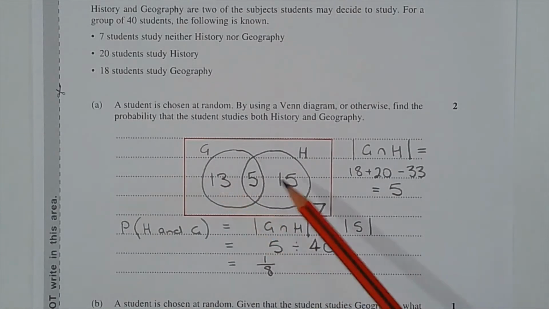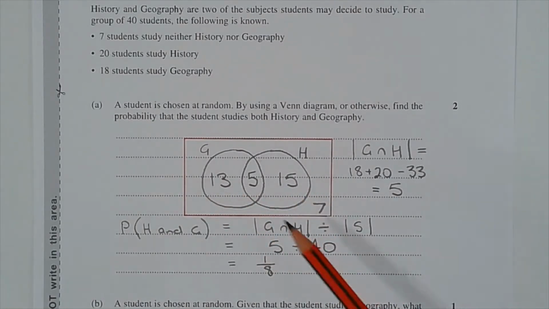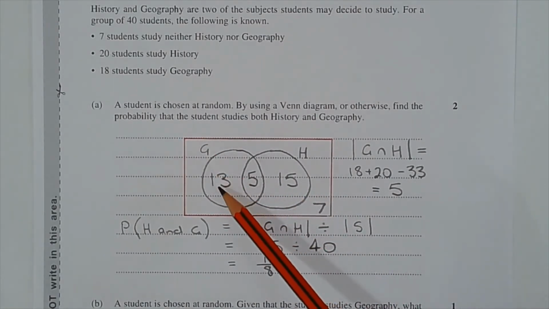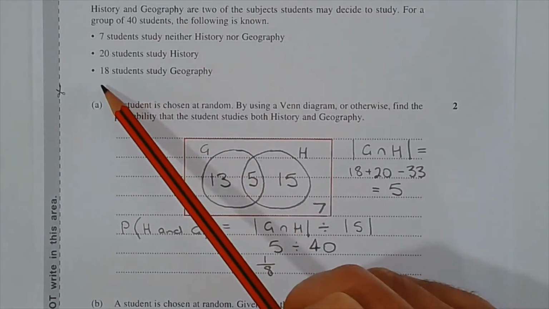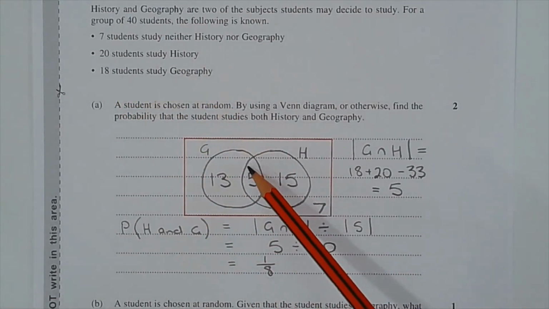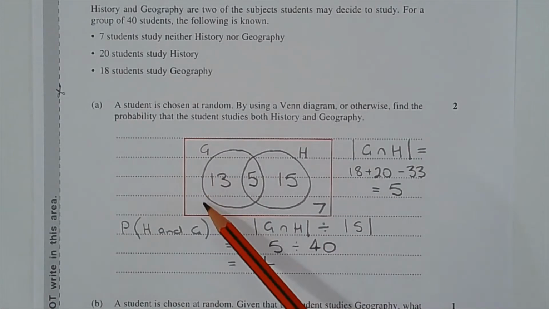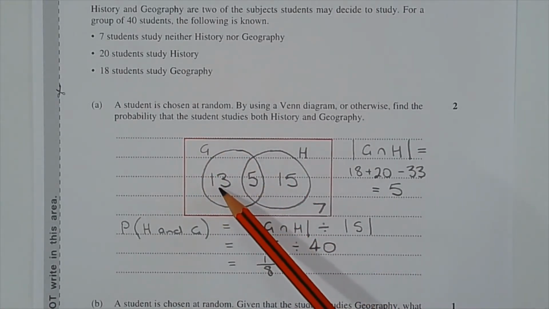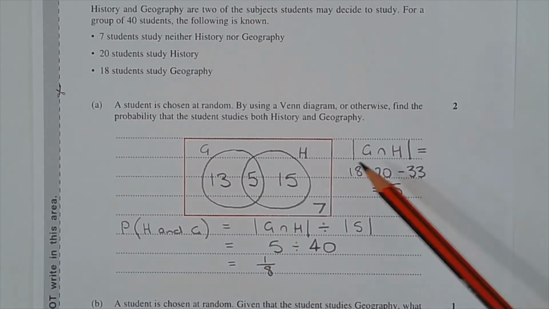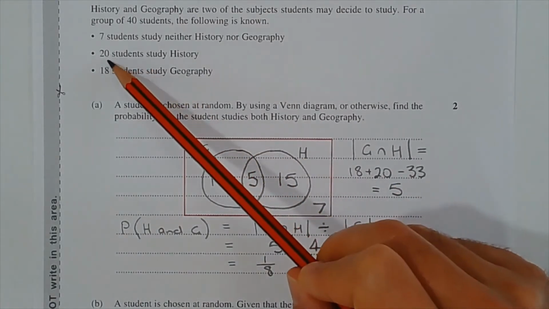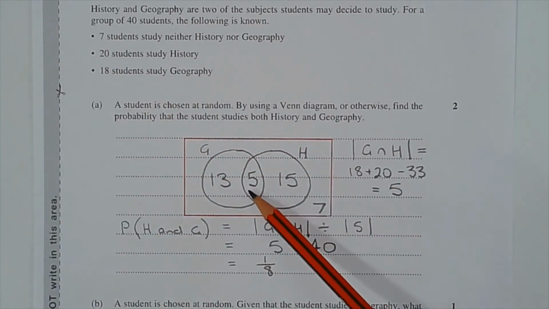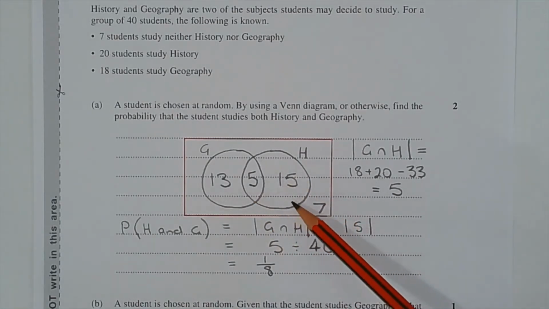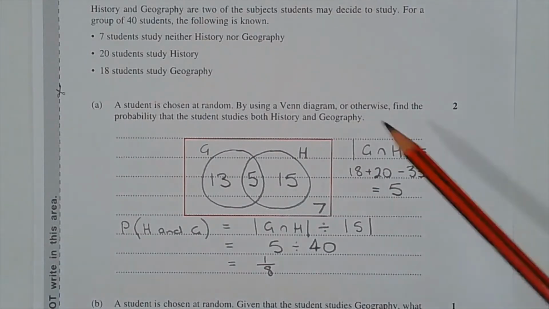Now we can fill out the remaining two values. So the students that study geography exclusively, we have 18 students that study geography. We have 5 already accounted for. So in the geography circle, that needs to add up to 18. So that would make this value here 13, obviously. And same thing for history. We have 20 students that study history. 5 have already been accounted for. So that leaves 15 remaining that study history exclusively. So that's the Venn diagram filled out.